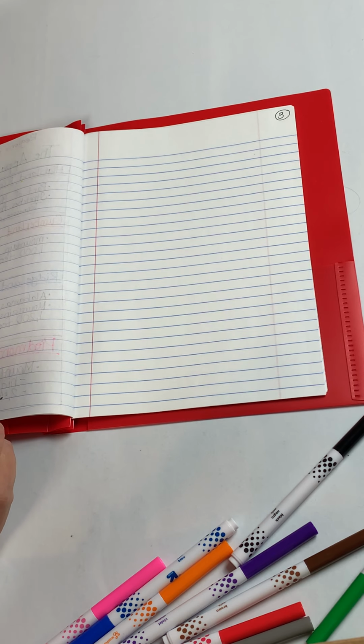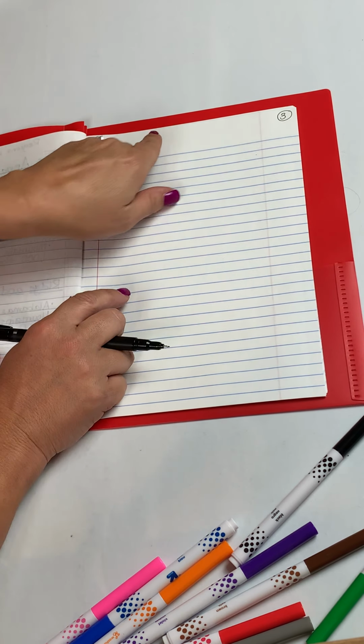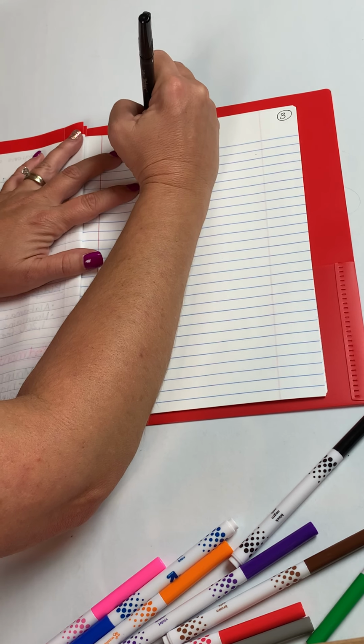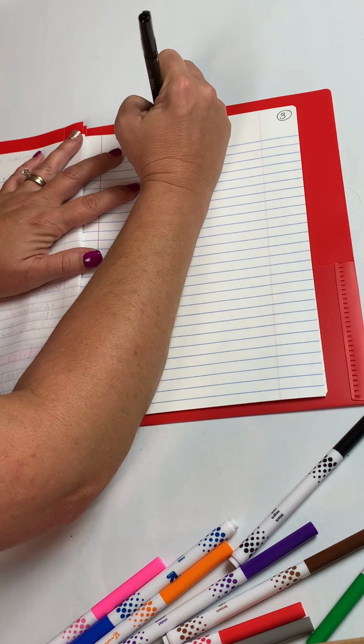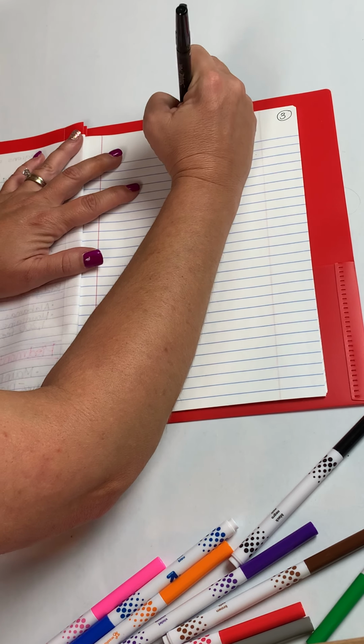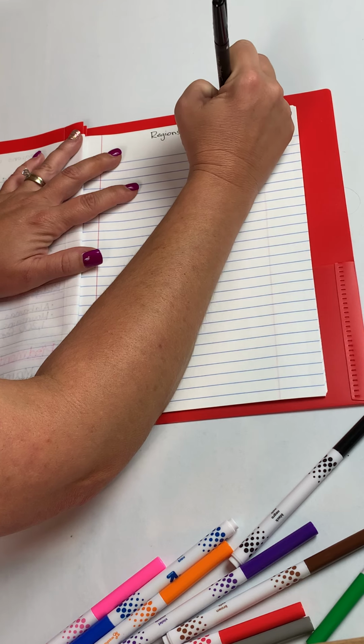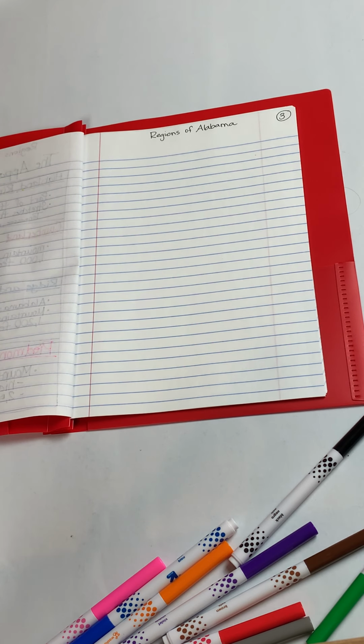All right, so just like on page 2, we're going to write up here at the top, regions of Alabama again, just to remind us that we're still talking about those regions. All right, so regions of Alabama.